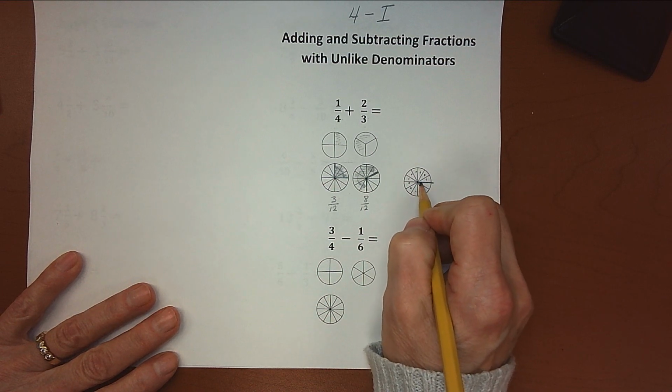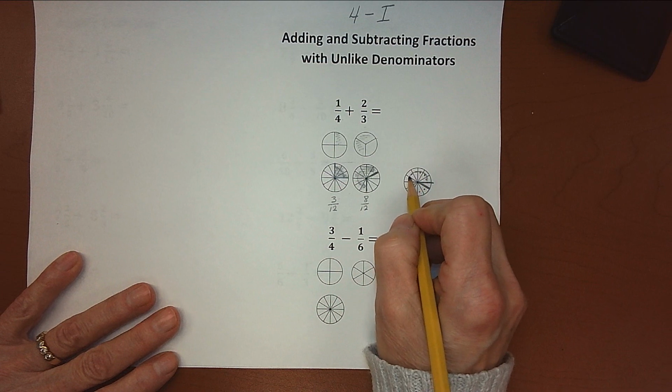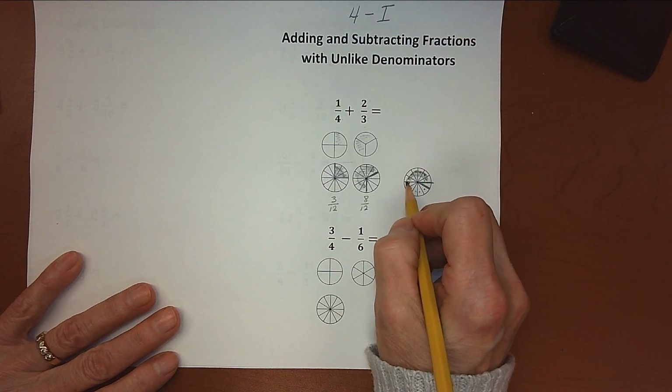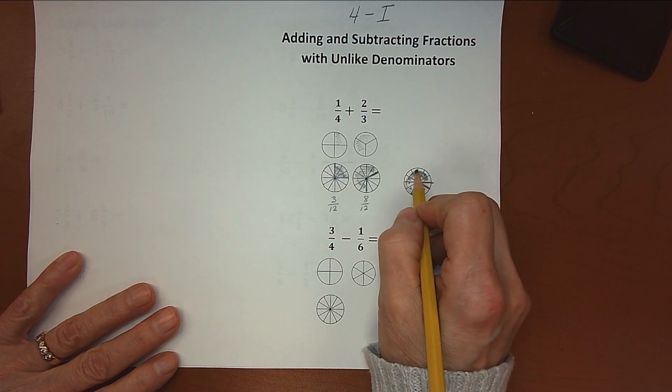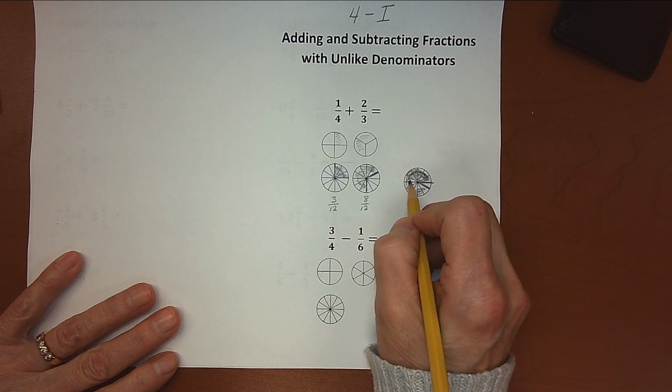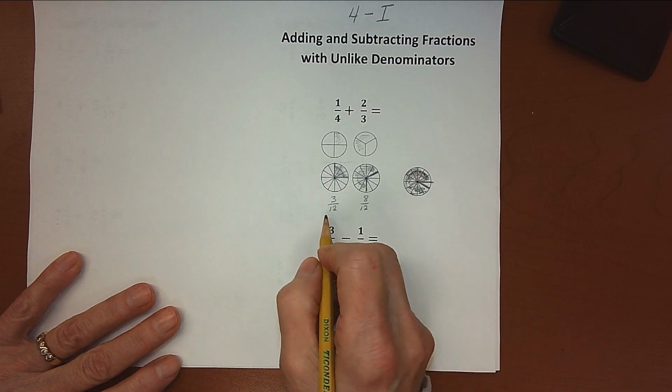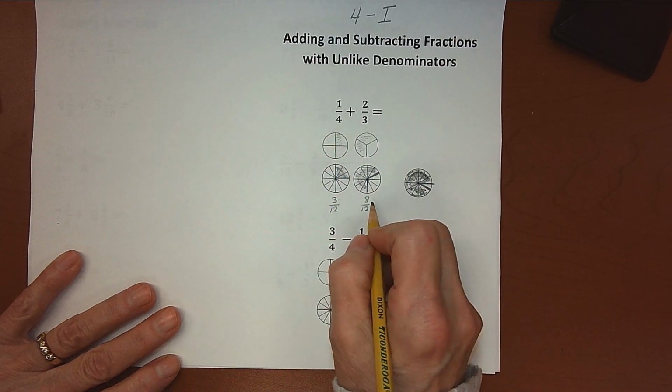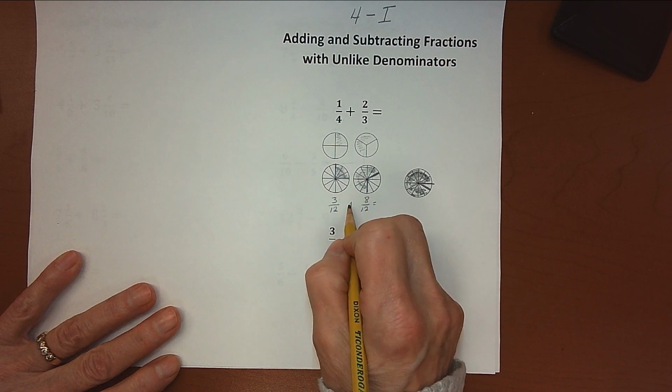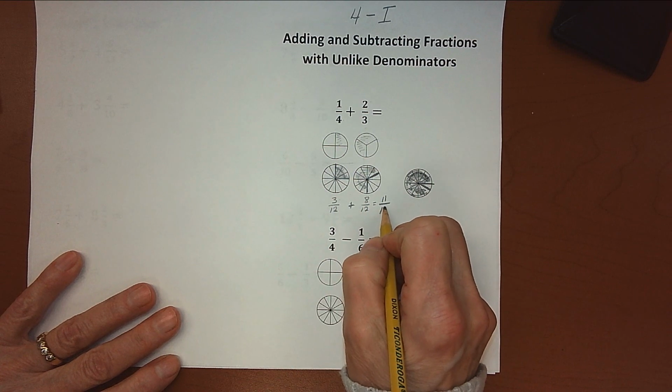And so we're going to be adding all of them, the 3 12ths and the 8 12ths, and we'll be using everything except that one little 1/12 sliver. And so 1/4 plus 2/3 is going to give us 11 12ths.